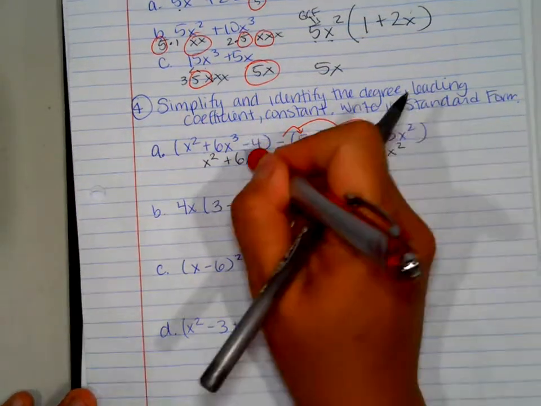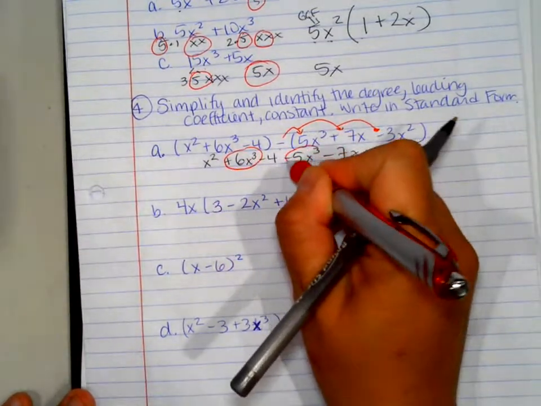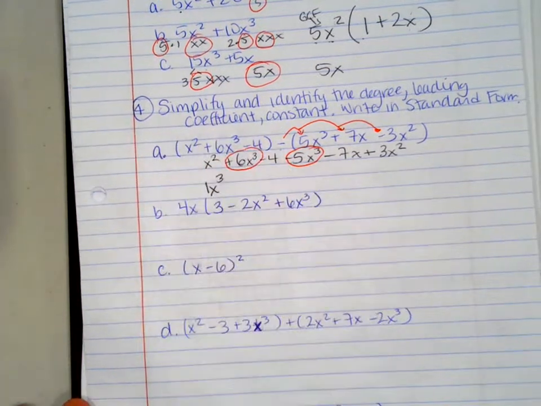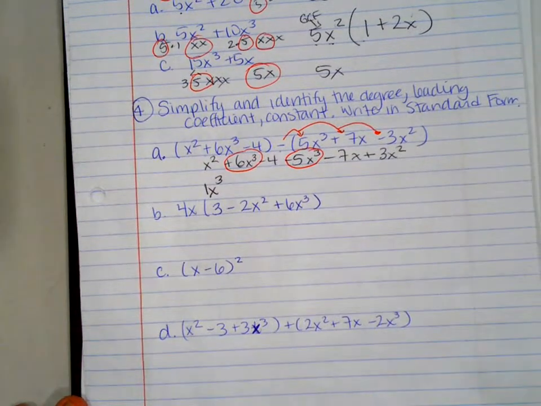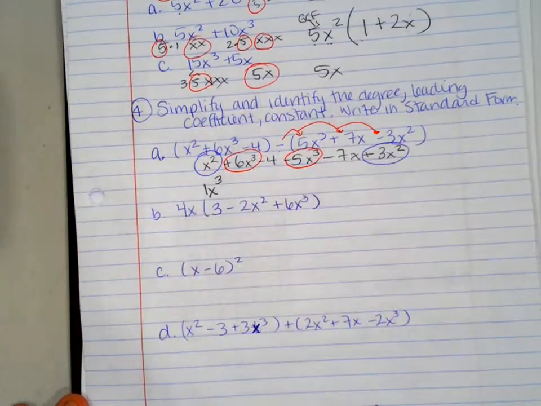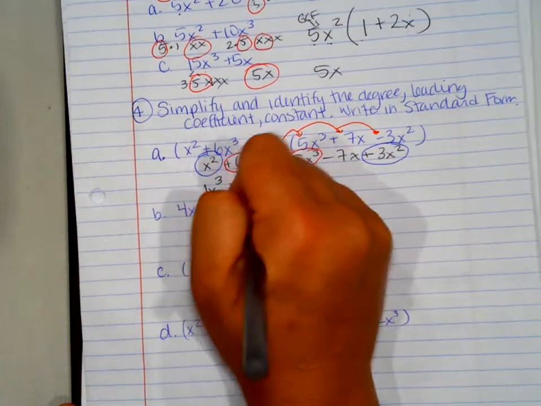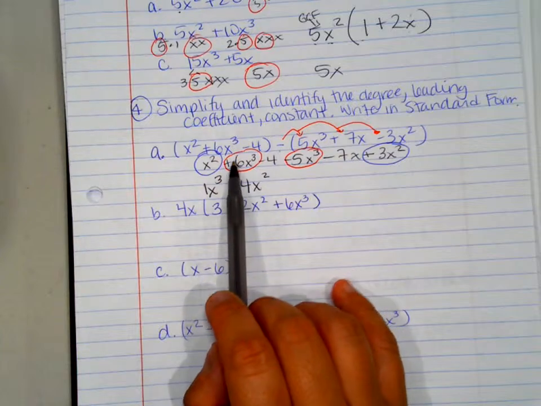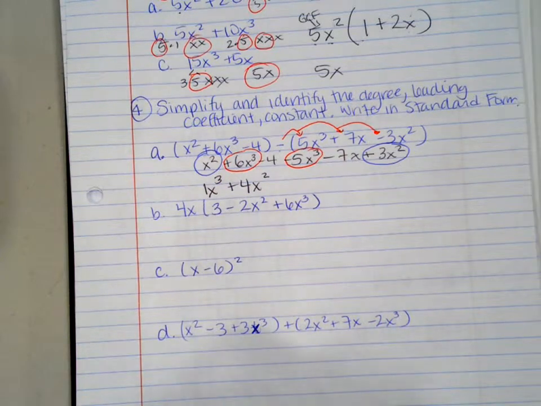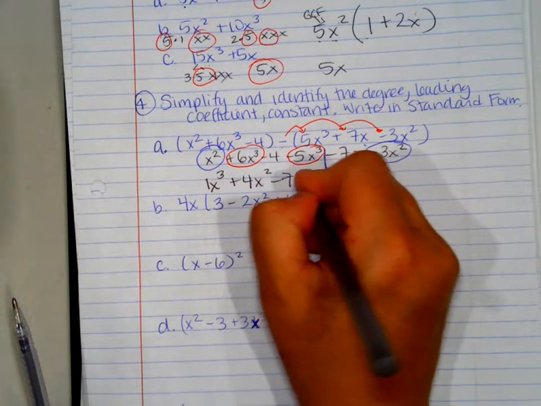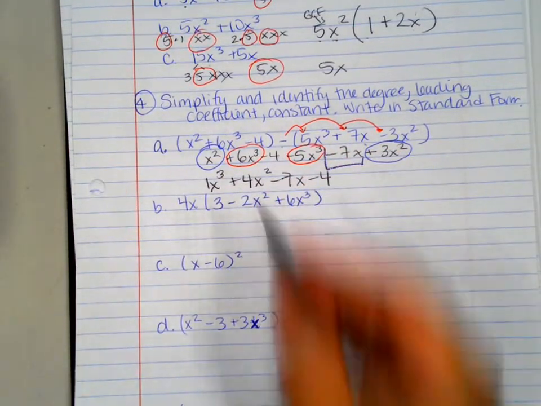So I got a positive 6x cubed and a negative 5x cubed. That's going to give me 1x cubed. And then I have positive 3x squared and positive 1x squared, which gets me 4x squared. Remember, when you're adding and you're combining like terms, you don't do anything with the exponents except leave them the same. I've got that, which is negative 7x minus 4. That's the only one that's left.